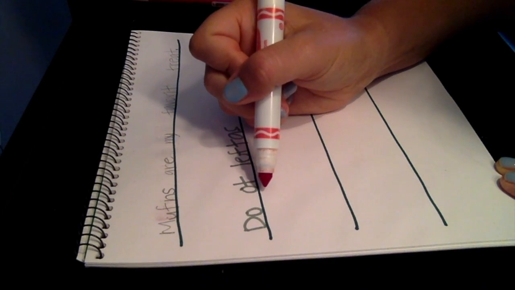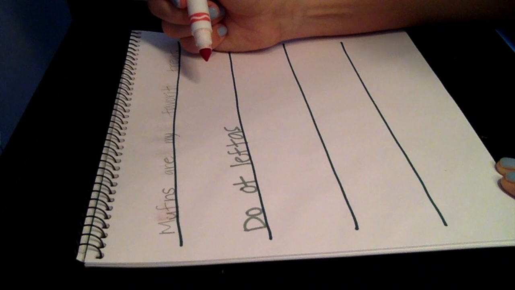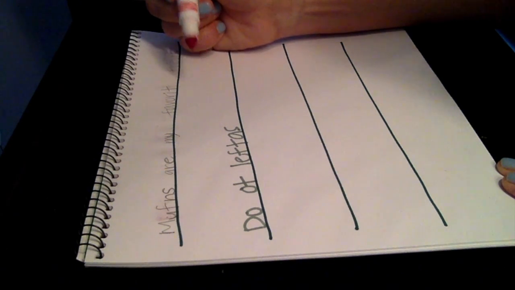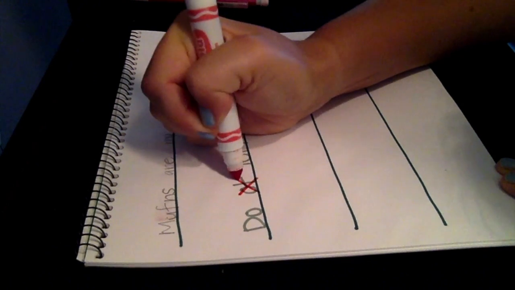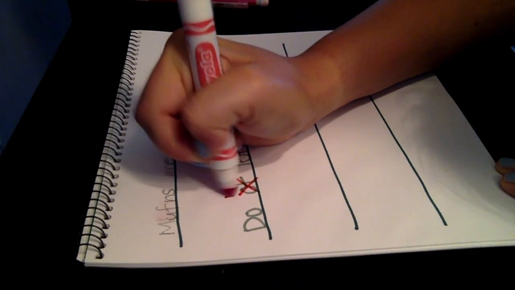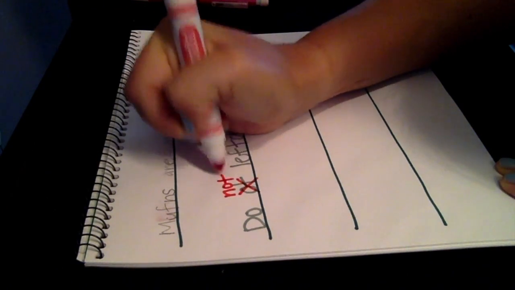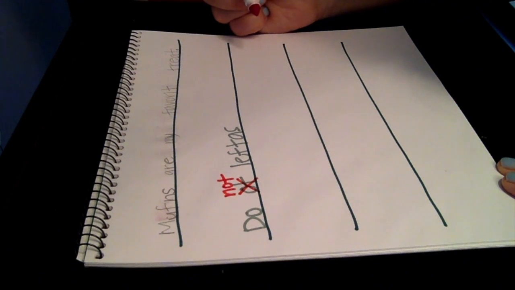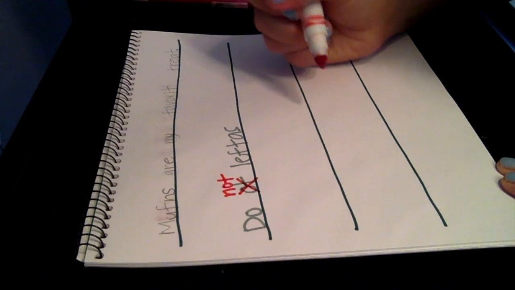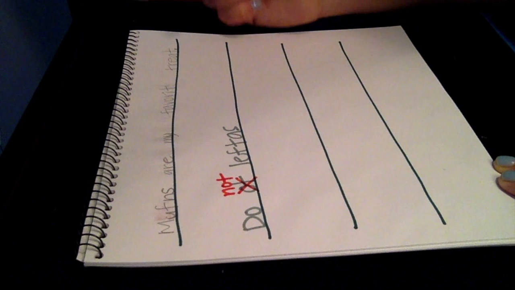This is supposed to be the word not. Oh my goodness, what did I leave out? That first sound. So I'm going to make an X through this, and over the top I'm going to write n, t. That way when I rewrite it down on the next line, I know that I'm going to write that word and not that word.